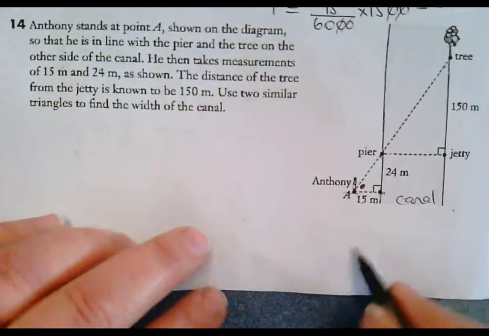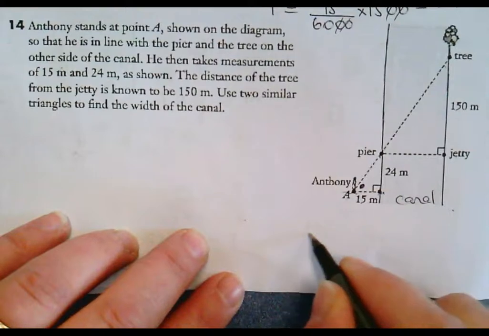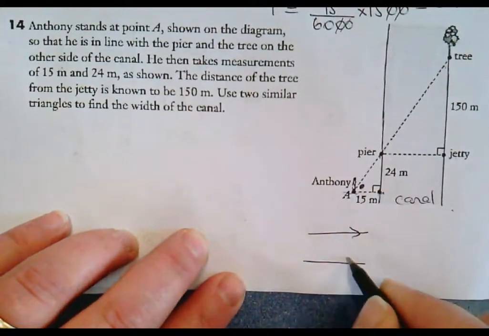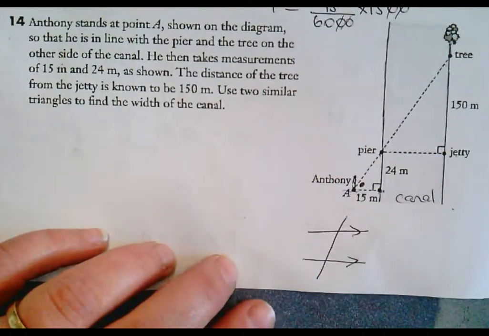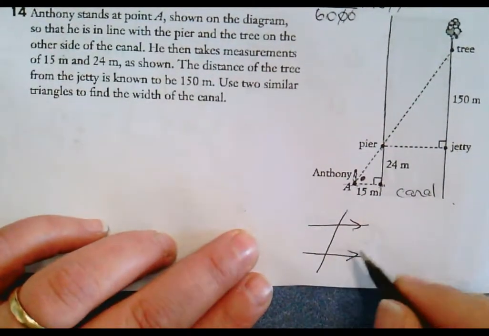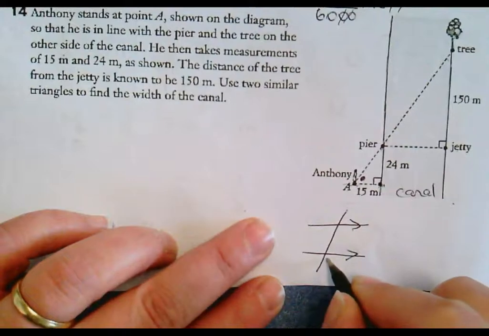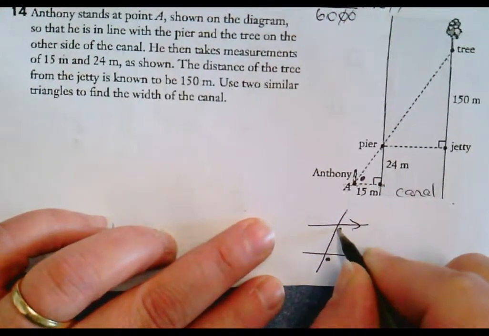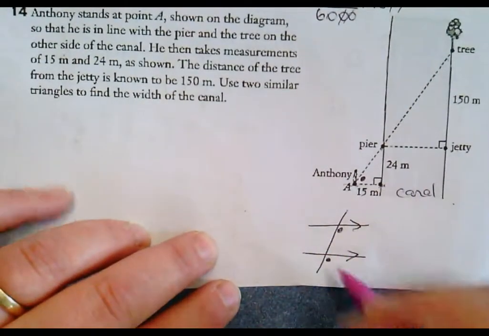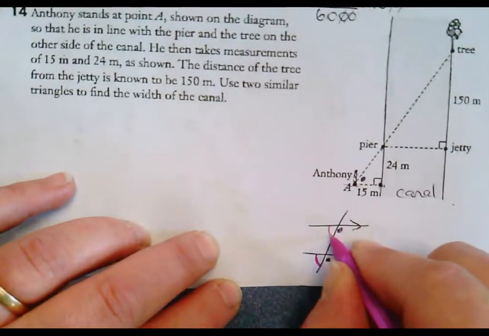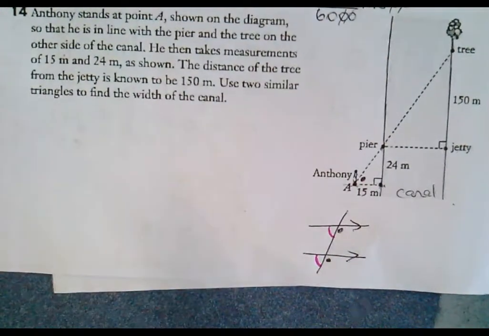Okay, girls, do you remember alternate angles? Just looking here, if you've got parallel lines. Not alternate, but corresponding angles. So for example, the angle down here matches with the angle there. They're called corresponding. The angle, say here in pink, matches with that angle there, corresponding.